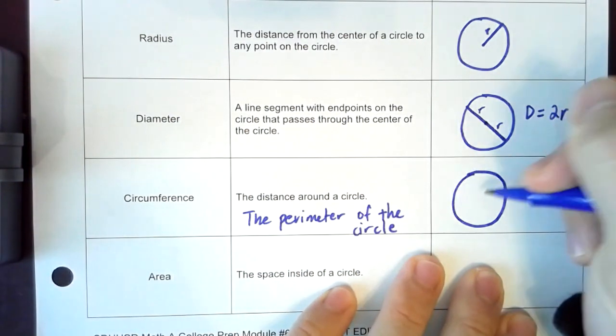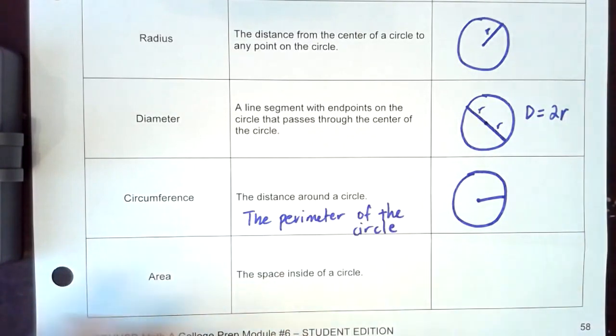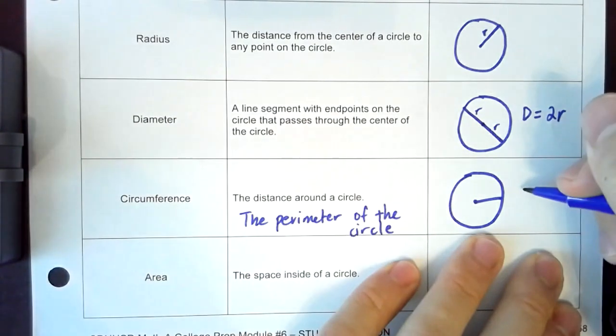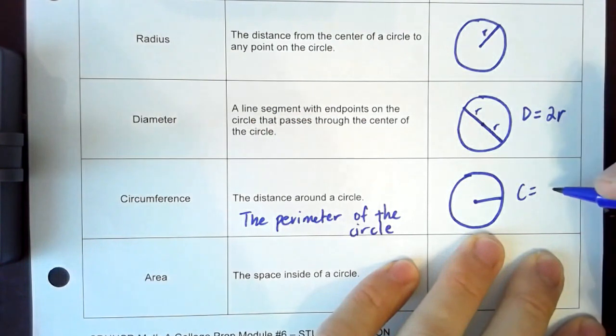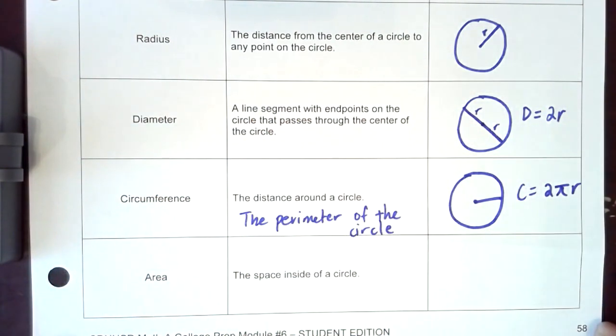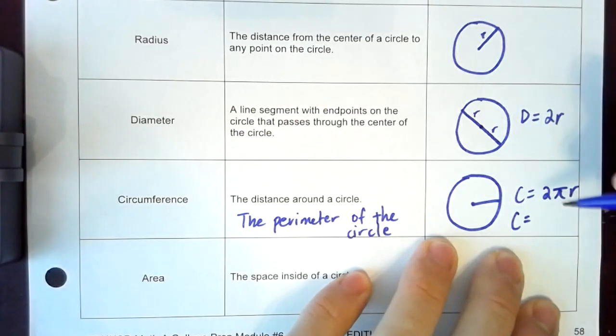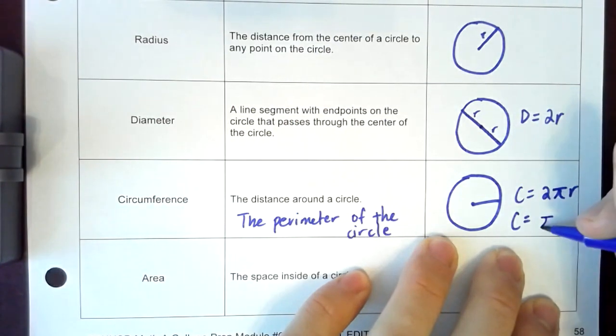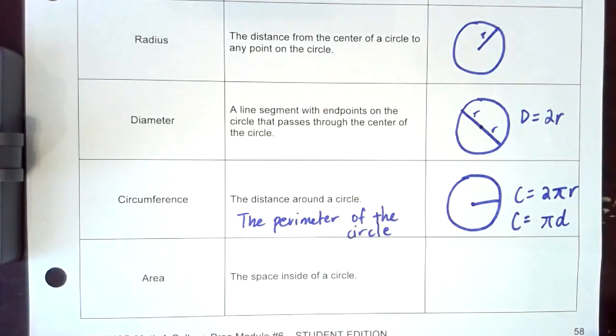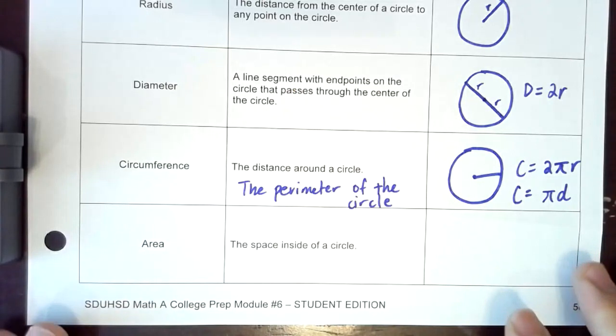And in this case, we know that the formula to calculate the circumference is simply 2 pi r. Okay, sometimes we don't even write 2 pi r, and we just call it pi times diameter. We'll just keep that in your notes for now, okay?